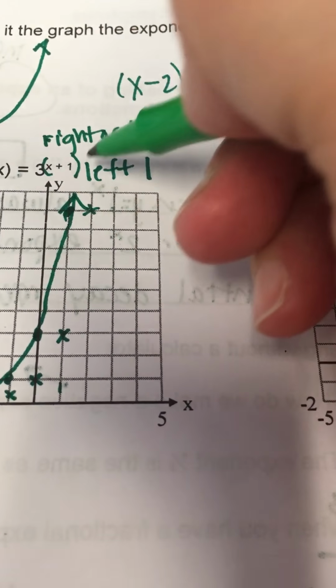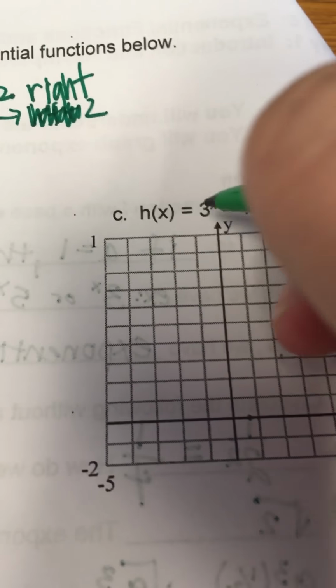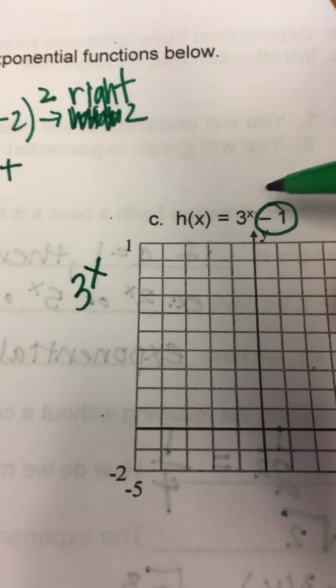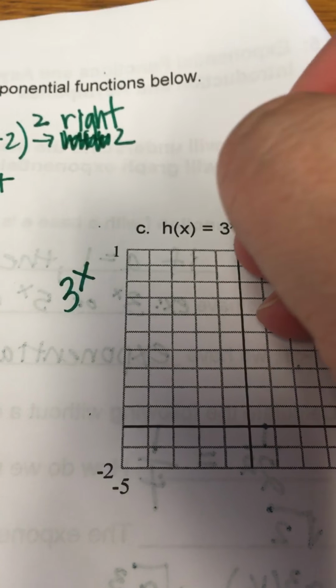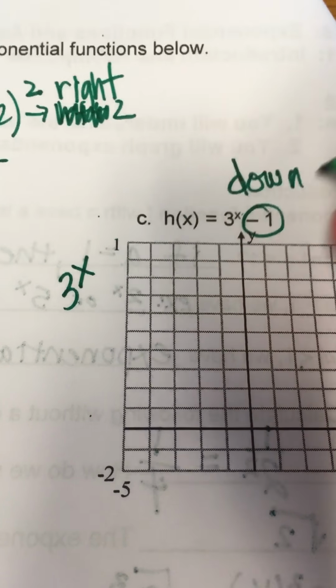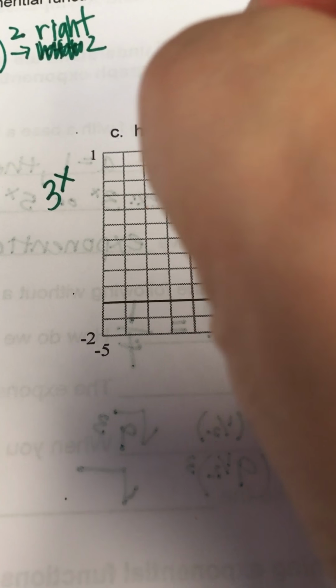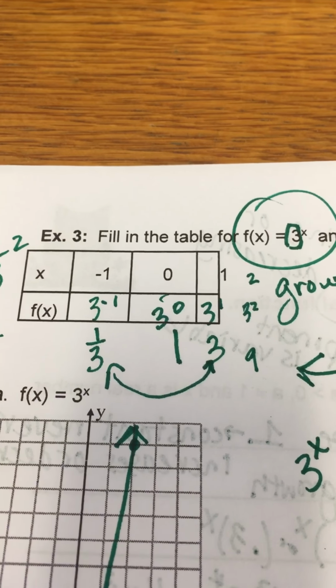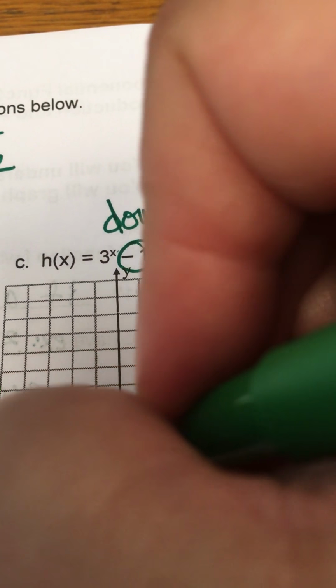Now, that was when it was in the exponent. However, if the number is after the function, so the parent graph, we're still doing 3 to the x, but now I'm doing minus 1 later, so this is a downward movement of 1. So I still start off with my initial points. I'm using these same points that are in the table here. Those are my starting points every time. And I just take every single one of those and count down 1.